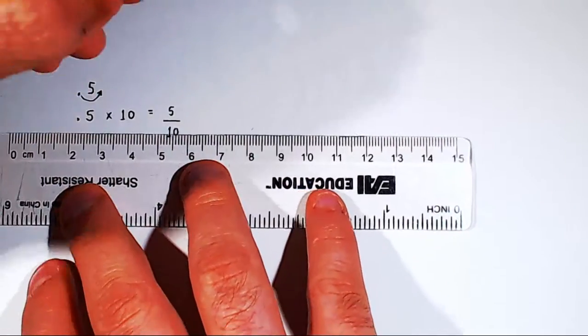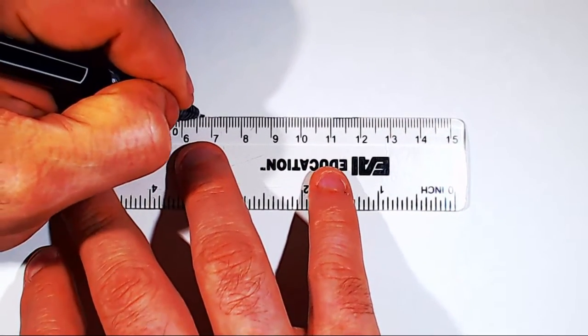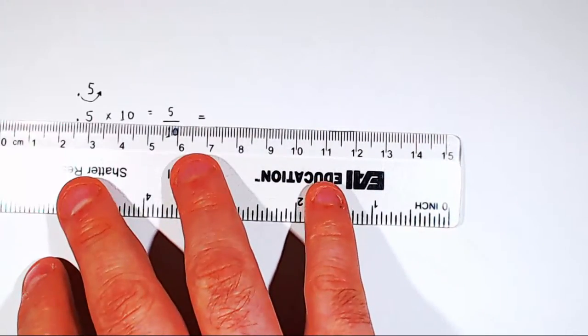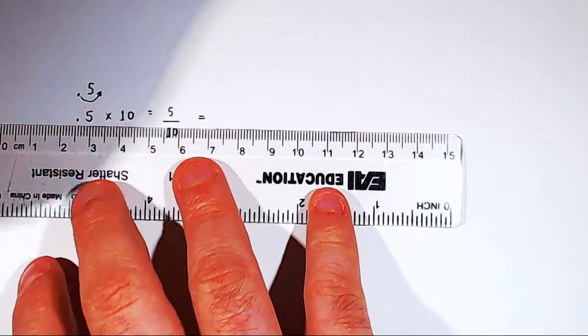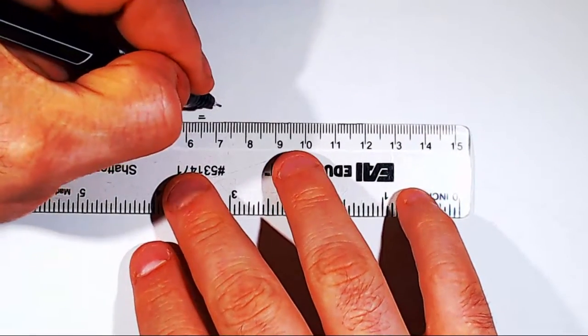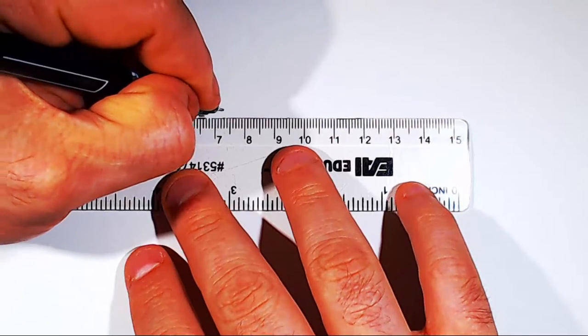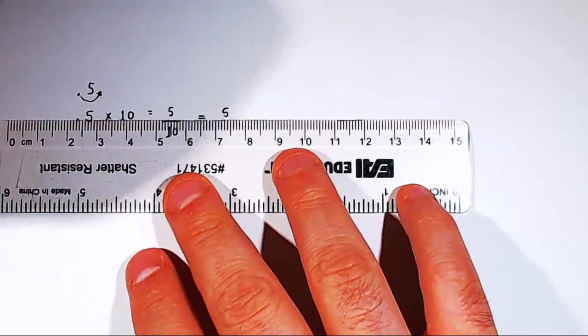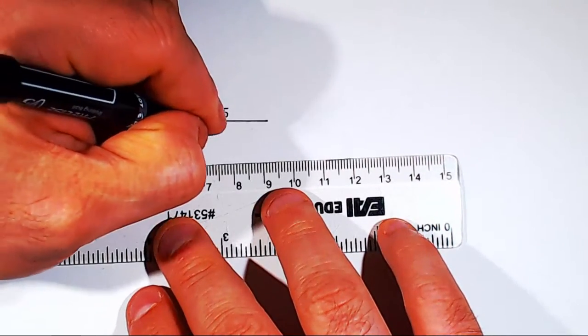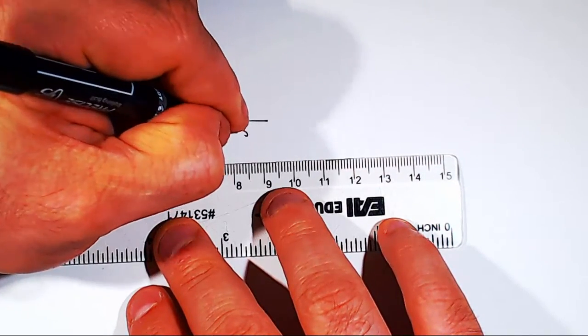And so what we can do now is write this out as a prime factorization. 5 over 2 times 5.